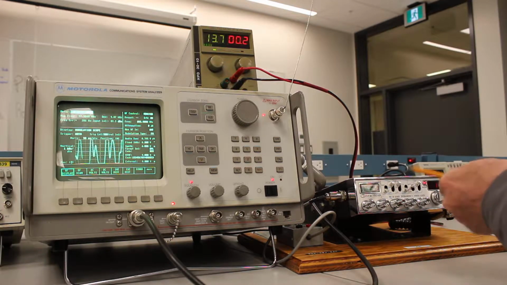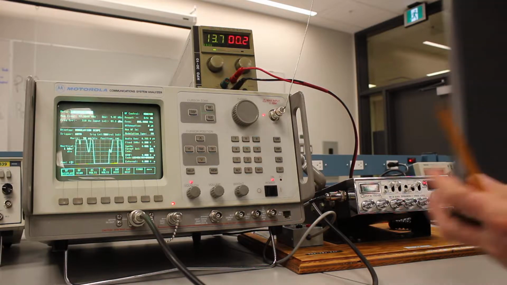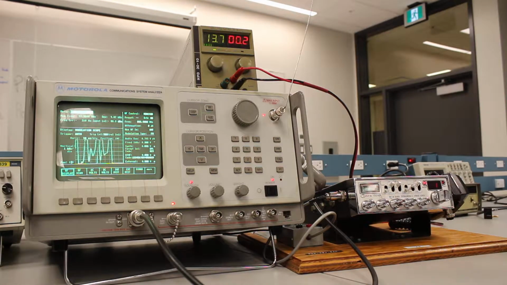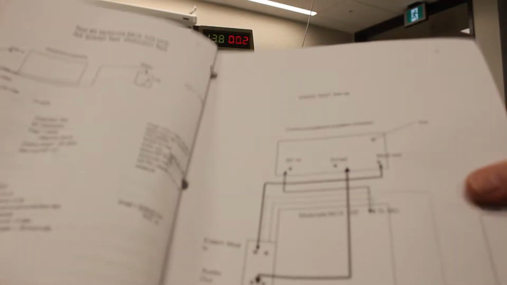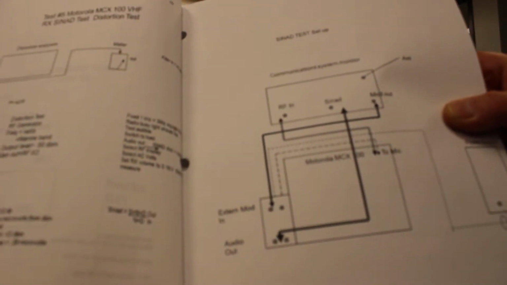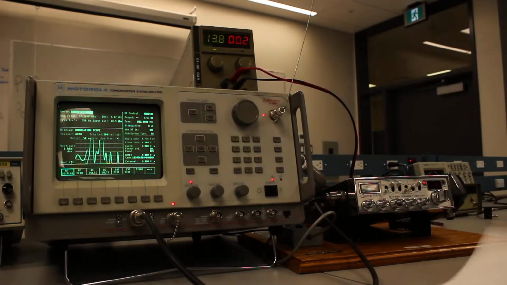We have under test this evening a Cobra 132 radio, and this is the manual that accompanies that piece of equipment, as well as the lab and the images that show some of the physical layer connections that are required to perform a transmit path test and a receiver path test.